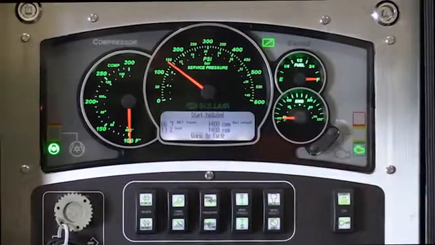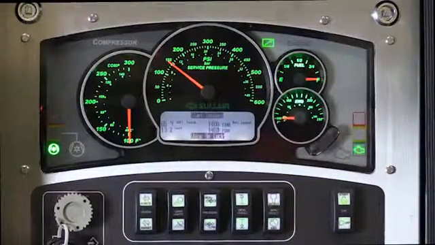Because you're in the warm-up mode, the C-Pro will be ignoring any signal it gets from the P2 transducer. It will always have a desired RPM during warm-up of 1400 RPM being commanded to the engine ECM.